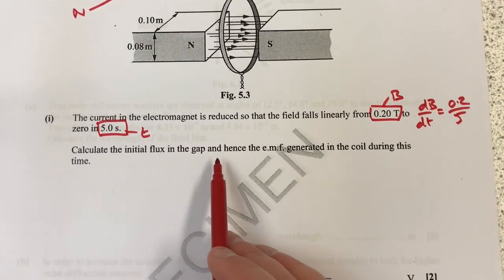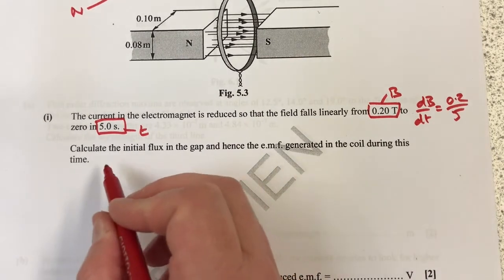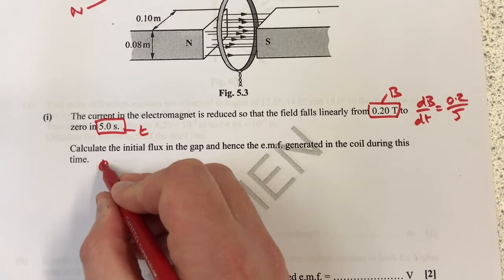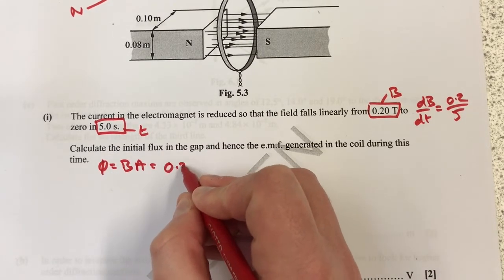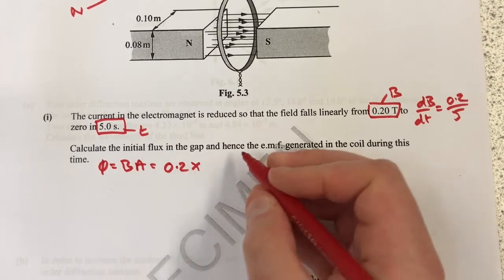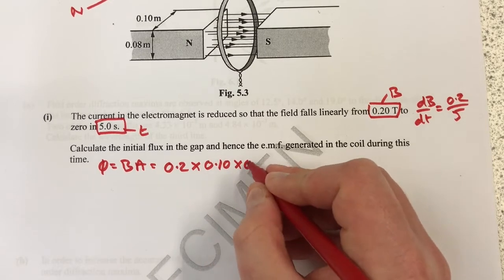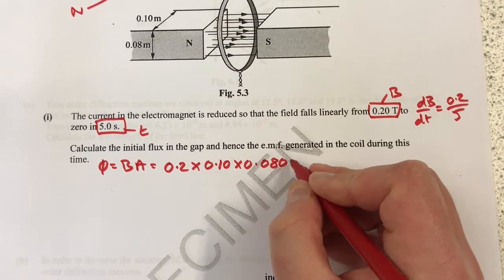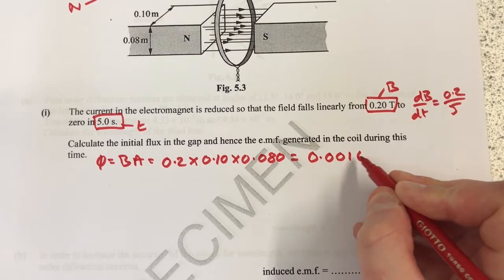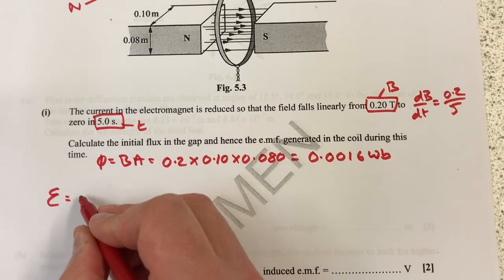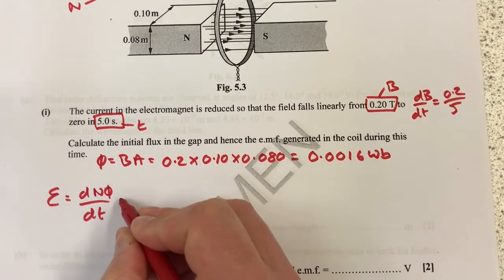Calculate the initial flux in the gap and hence the EMF generated in the coil during this time. Okay, the initial flux in the gap is a bit odd, so flux equals B times A. That's going to be 0.2, the initial B field, times the area, 0.10 times 0.080. And that, on my calculator, is 0.0016 Webers.